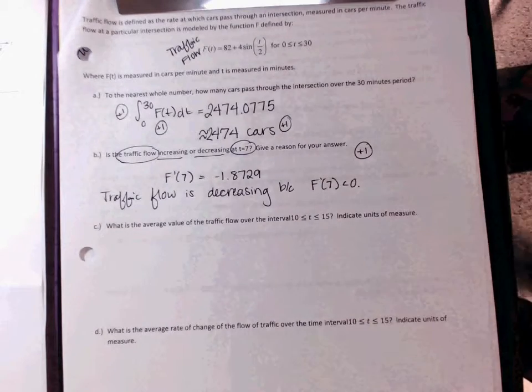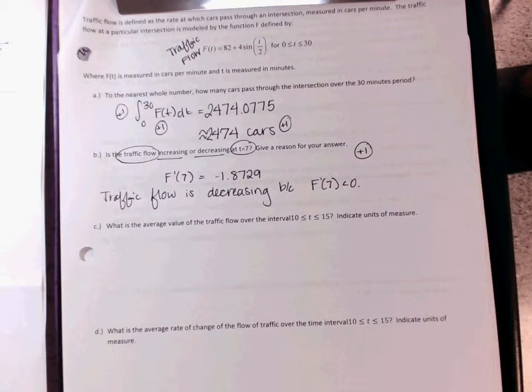Do you have your hand up? No? That's perfect. Wait, except it should be. Oh, no, that's right there.